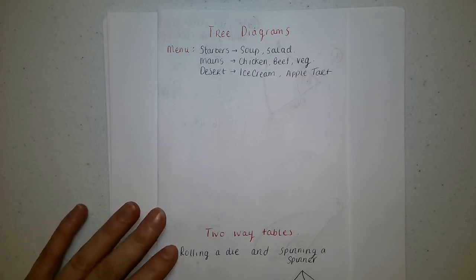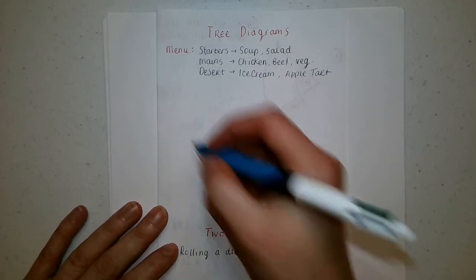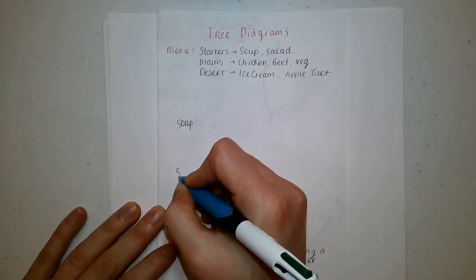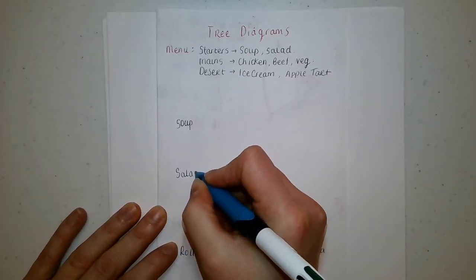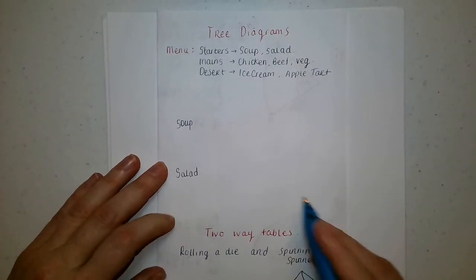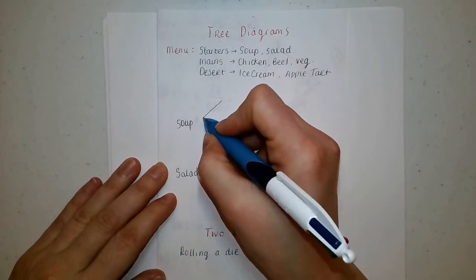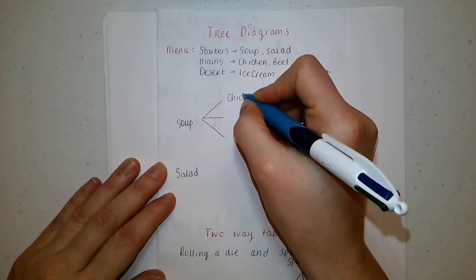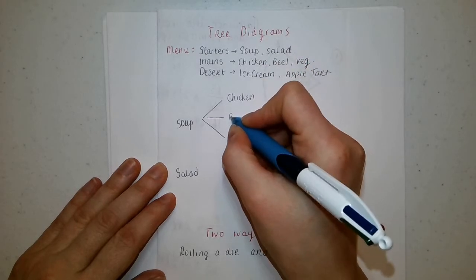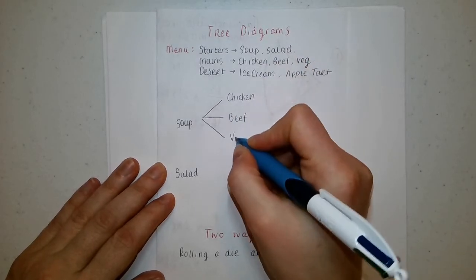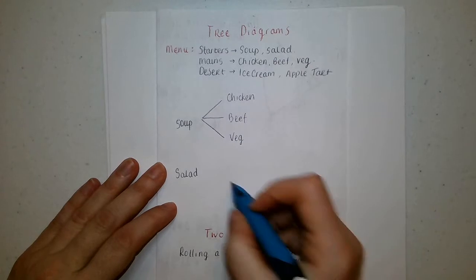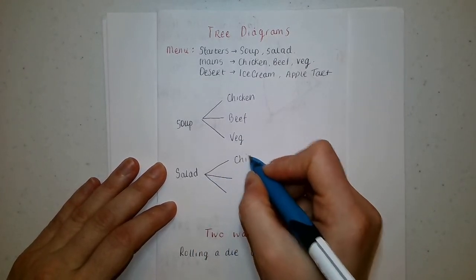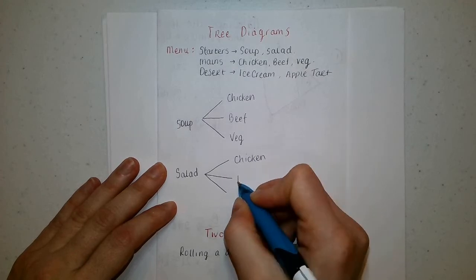Okay, so we start off with the first event, which is soup or salad. Okay, so our 2 options here are soup and salad. Then we move on to our main. If we pick soup, we have 3 choices for our main course. We have chicken, beef, and vegetarian. Okay, if we pick salad, we also have 3 choices. We have chicken, beef, or vegetarian.